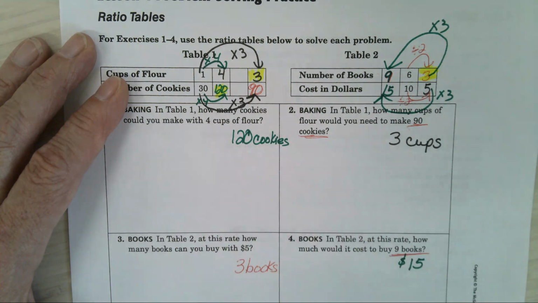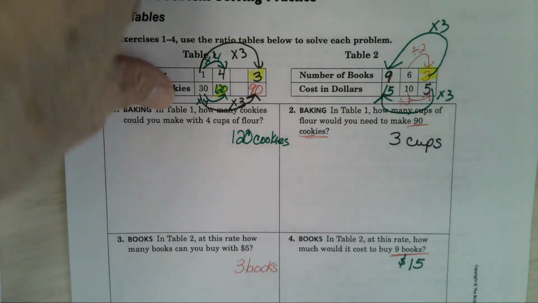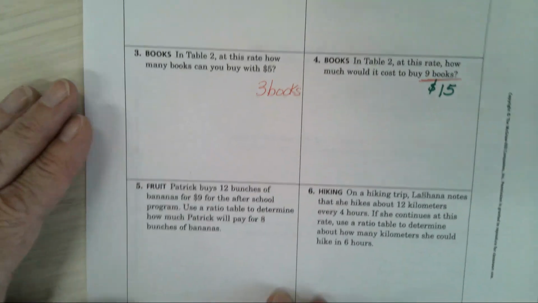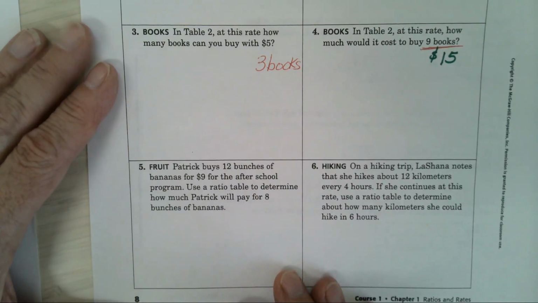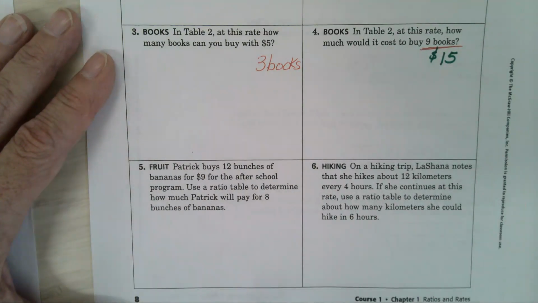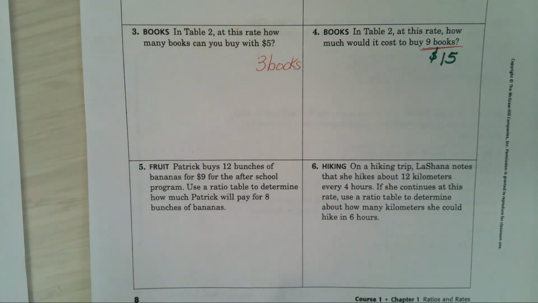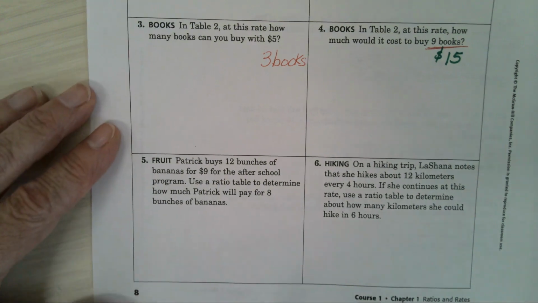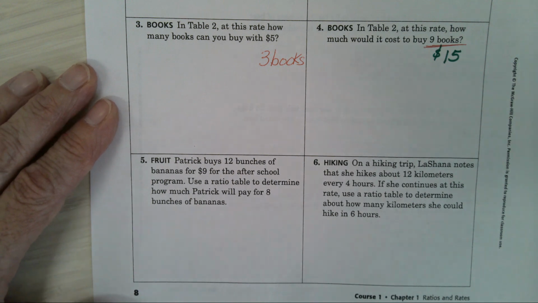Any questions? Everyone has that. Okay. Now let's go to the bottom one, and we're going to have to draw some little ratio tables for 5 and 6. Here we go. Patrick buys 12 bunches of bananas for $9 for the after-school program. Use a ratio table to determine how much Patrick will pay for 8 bunches of bananas.